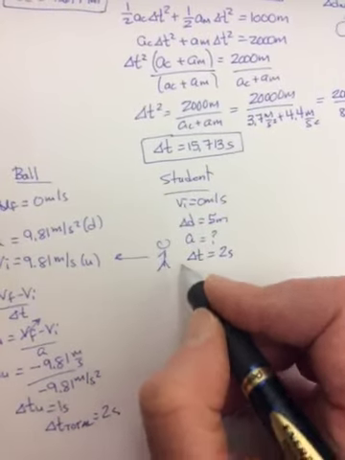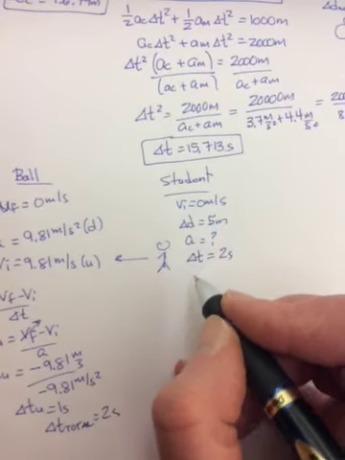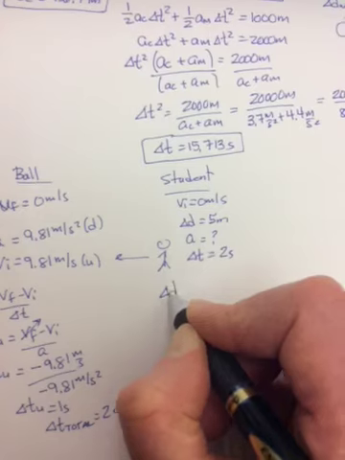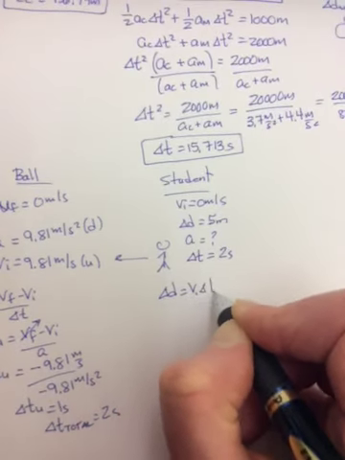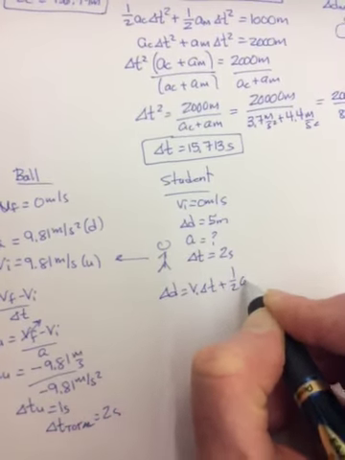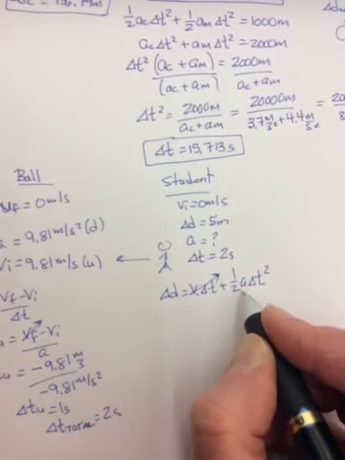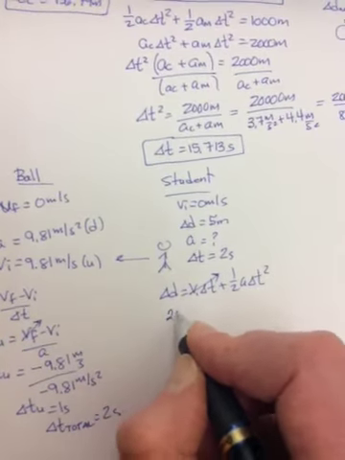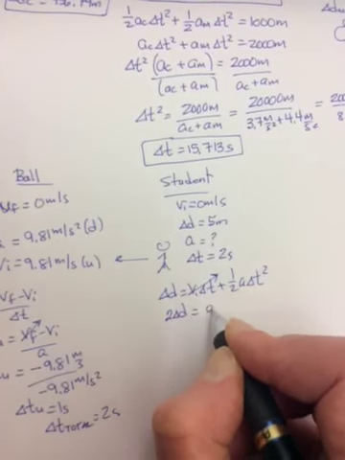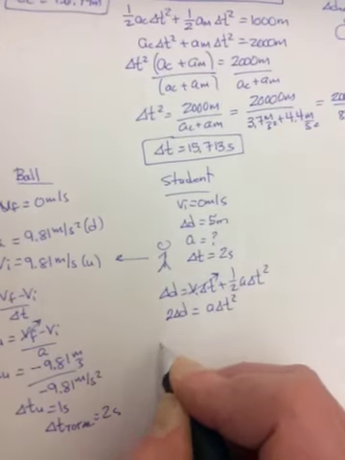So what equation would you use if you have VI, delta D, and A? You would use delta D equals VI delta T plus 1/2 A delta T squared. VI is 0. Rearranging for A, multiply both sides by 2, and then divide by T squared.